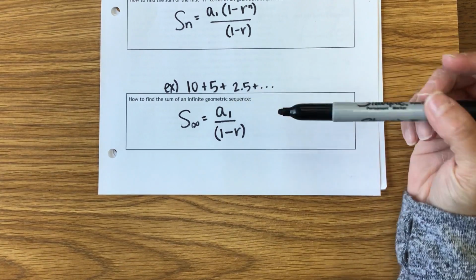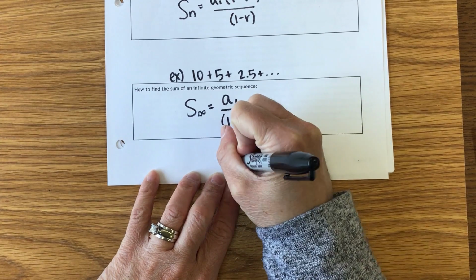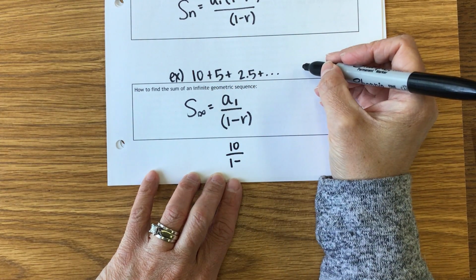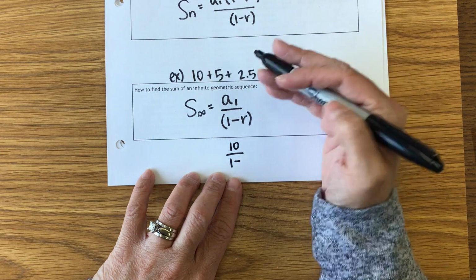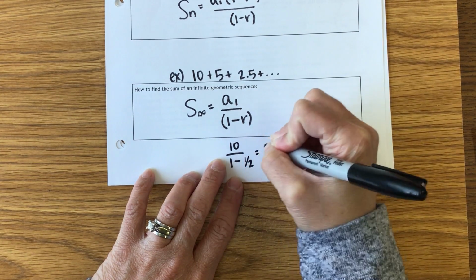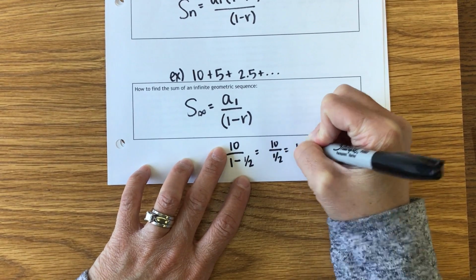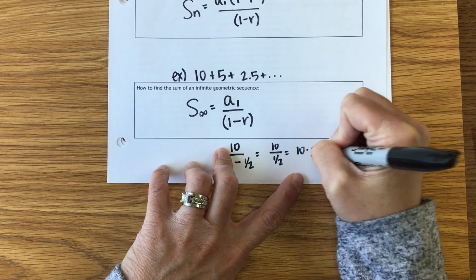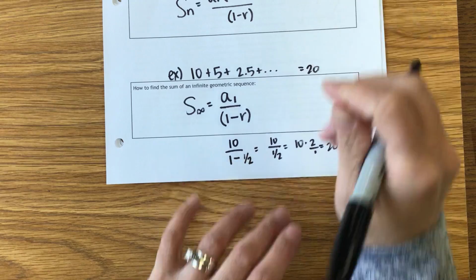So if you use this, for example, this one would be 10 over 1 minus, my common ratio here would be a half, because you're always multiplying by a half to get to the next one. It would be 10 divided by a half, which is 10 times 2 over 1, which is 20. So this sequence would end up adding up to 20.